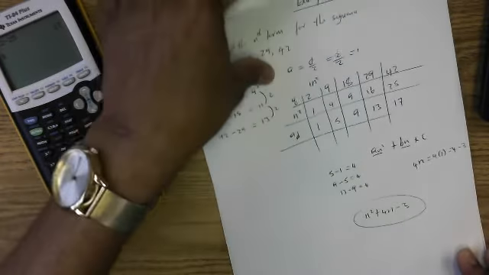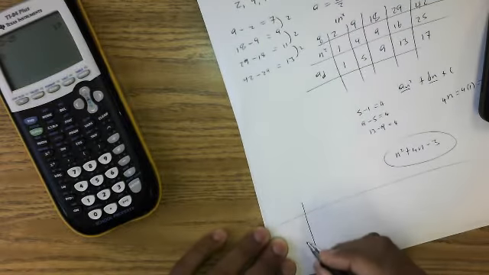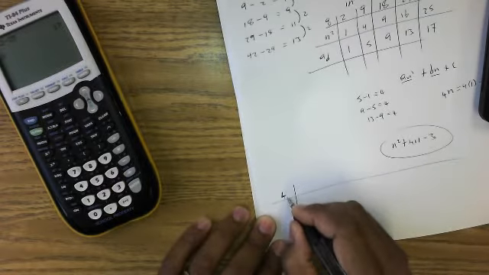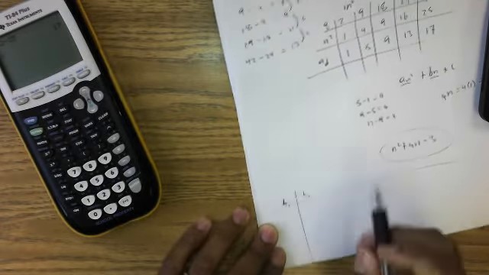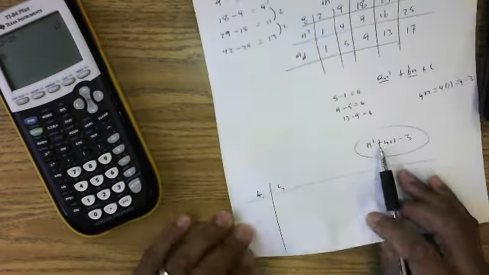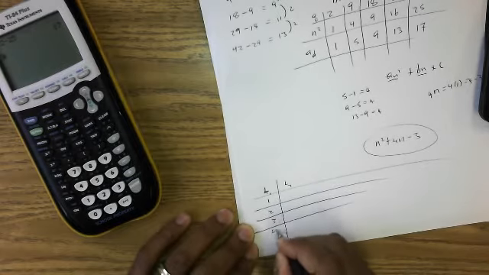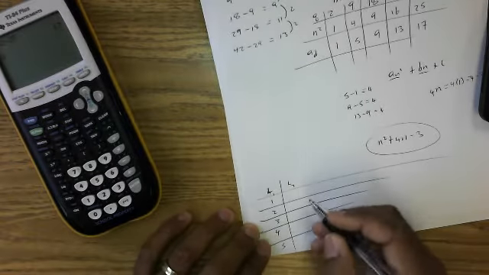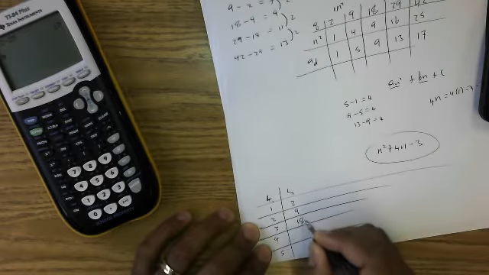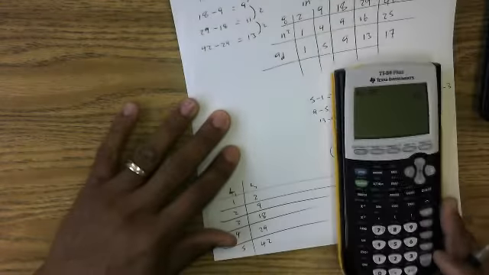Okay? And we can test it in our calculator now. Let's test it in our calculator. Here is L1, and this is L2. L1, let's see how many terms we have. 1, 2, 3, 4, 5. So again, we would have 1, 2, 3, 4, 5. Okay? And L2 has the actual data, that is 2, 9, 18, 29, 42. So let's do that quickly.